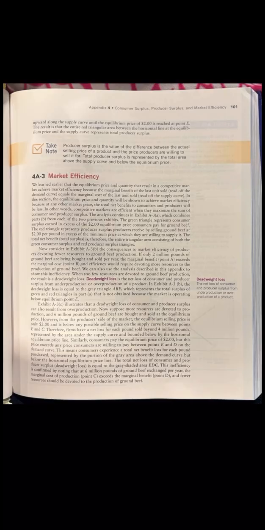Deadweight loss is the net loss of consumer and producer surplus from the underproduction or overproduction of a product. In Exhibit A3B, the deadweight loss is equal to the gray triangle ABE, which represents the total surplus of the green and red triangles in Part A that is not obtained because the market is operating below equilibrium point E.